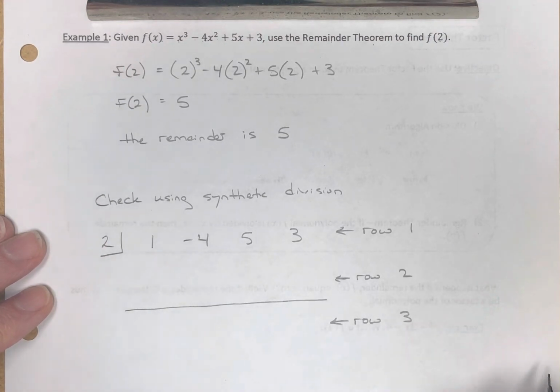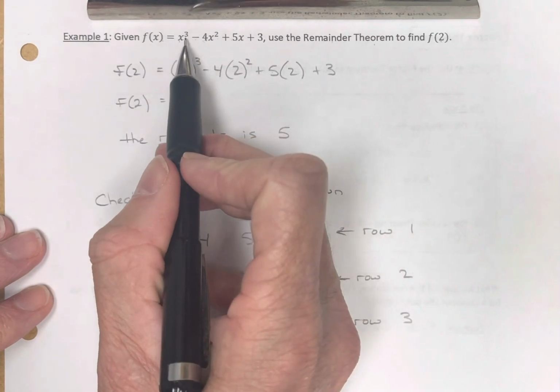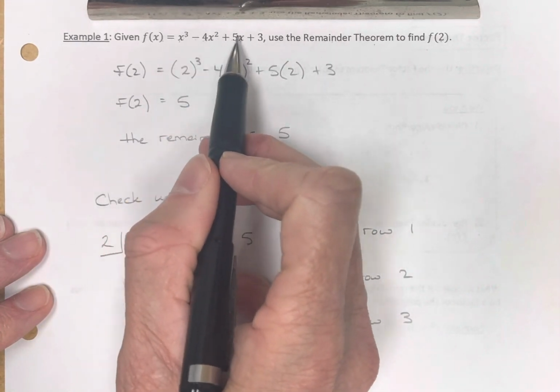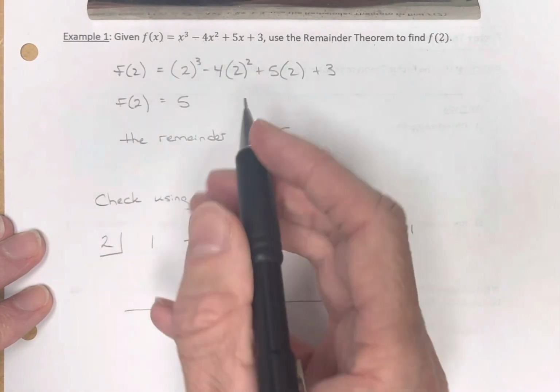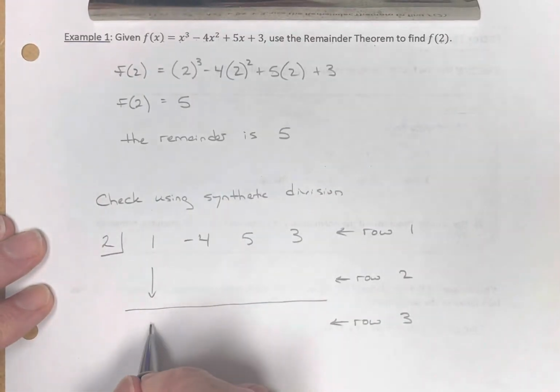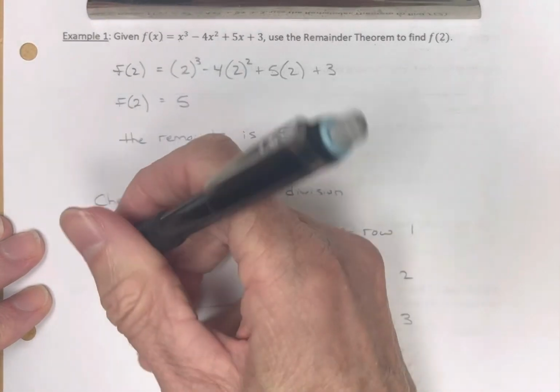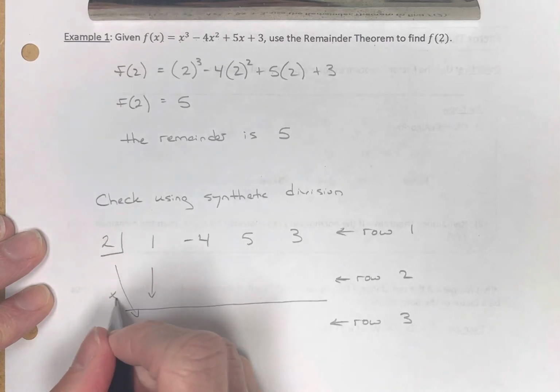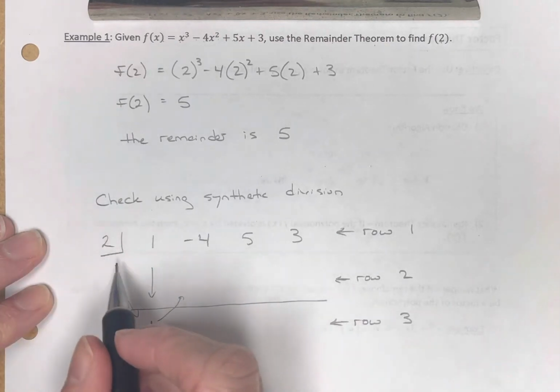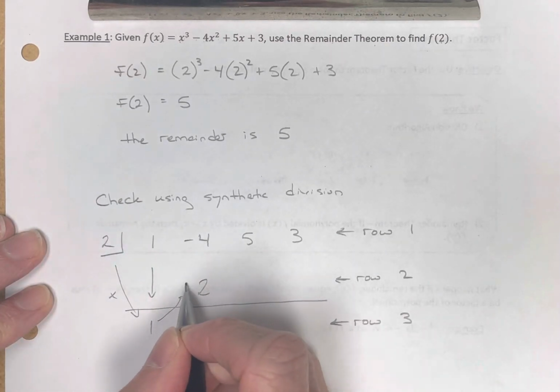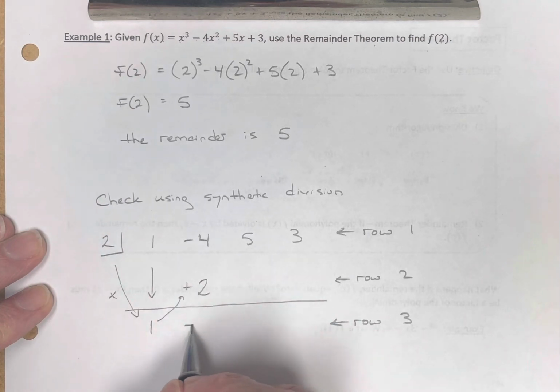Now we make sure we don't have any missing terms. It's already in standard form. So let's pull the 1 down to row 3. And then let's do our multiplication and our addition. 2 times 1 is 2. Let's add, we get negative 2.